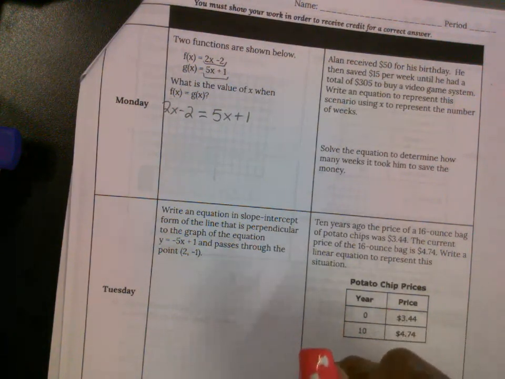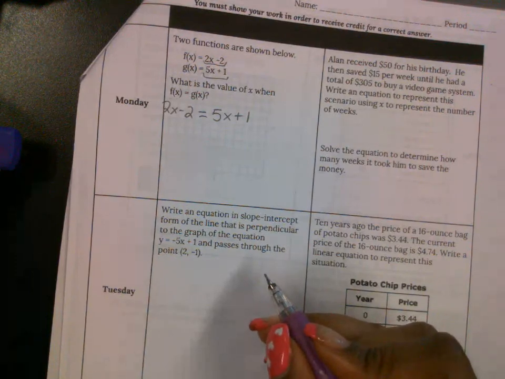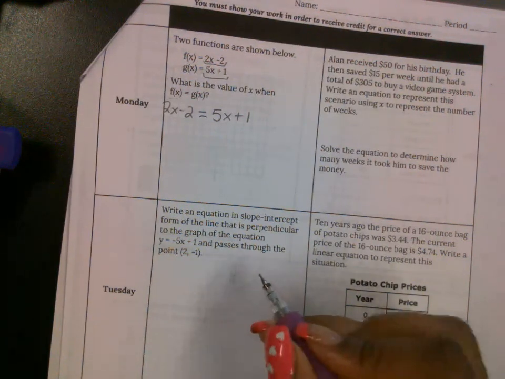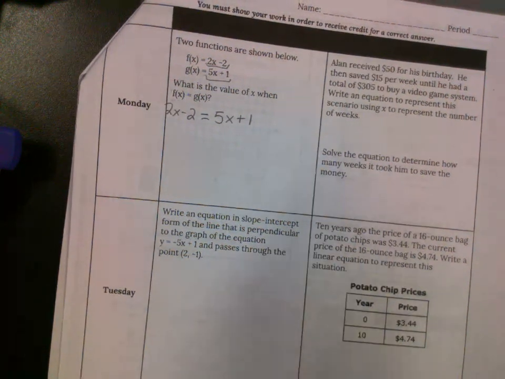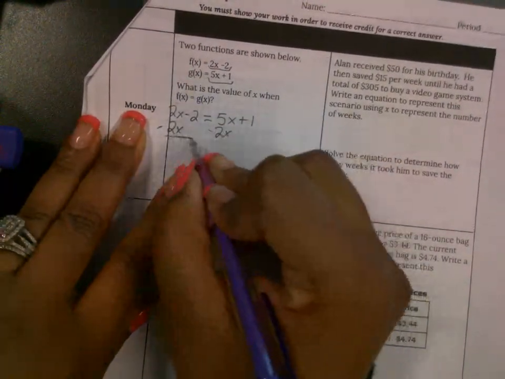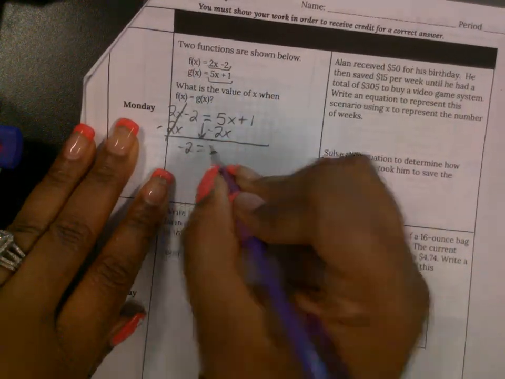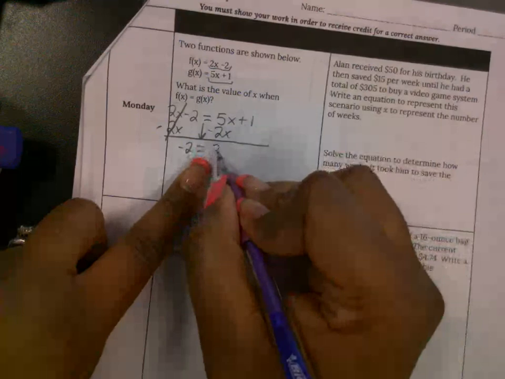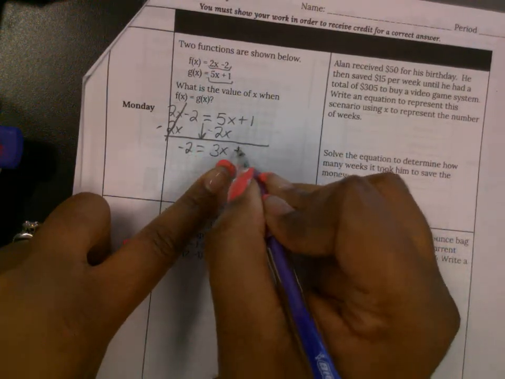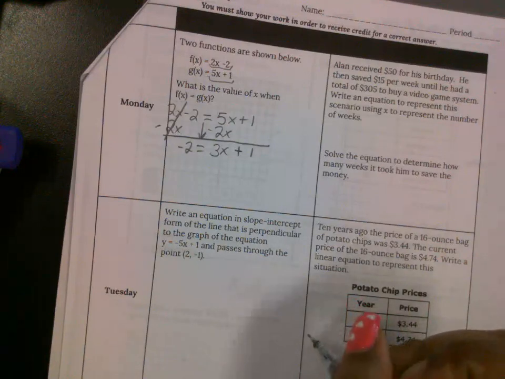So now we're going to solve for x. How would I solve this equation for x? What would be the first thing that I would do? Yes, babe. Subtract 2x from both sides. Okay, I could subtract 2x from both sides. Move the variables to the same side. Okay, very good, babe. So this is gone, and I'm left with negative 2 is equal to, and on this side, this gives me 3x plus 1.